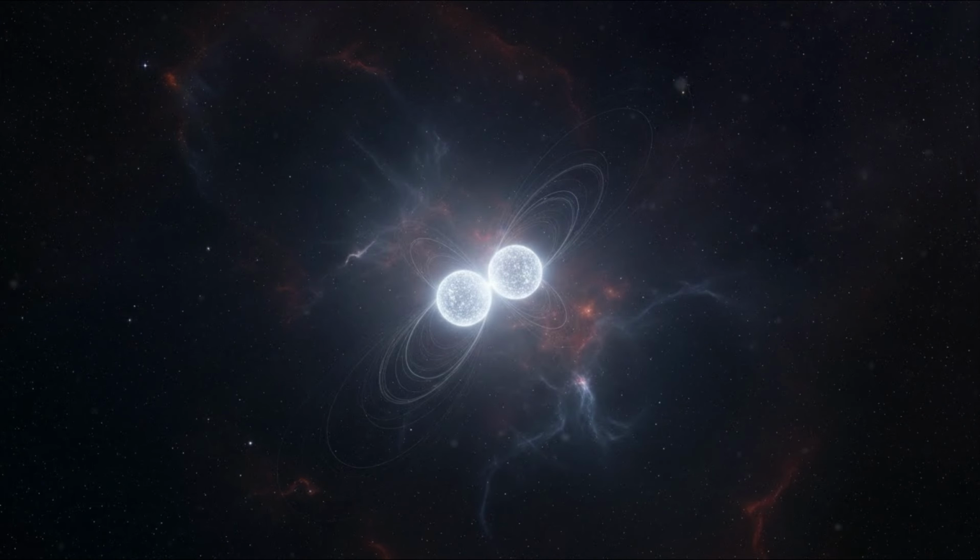Gravitational waves provide additional insights. When neutron stars orbit each other in close binaries, they emit ripples in spacetime.